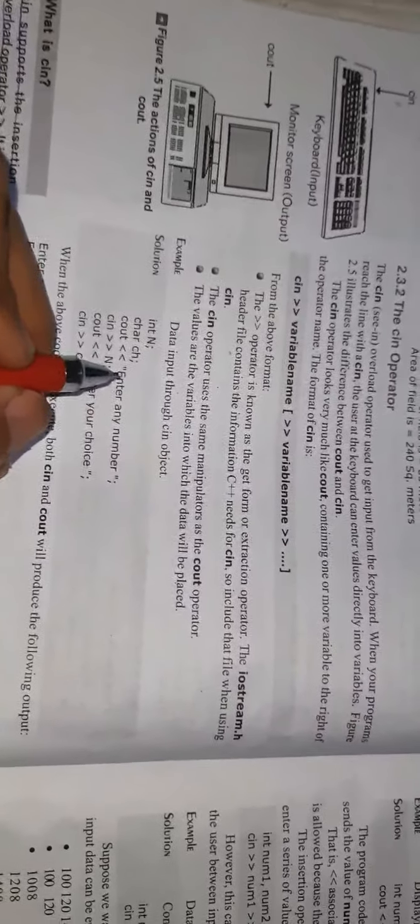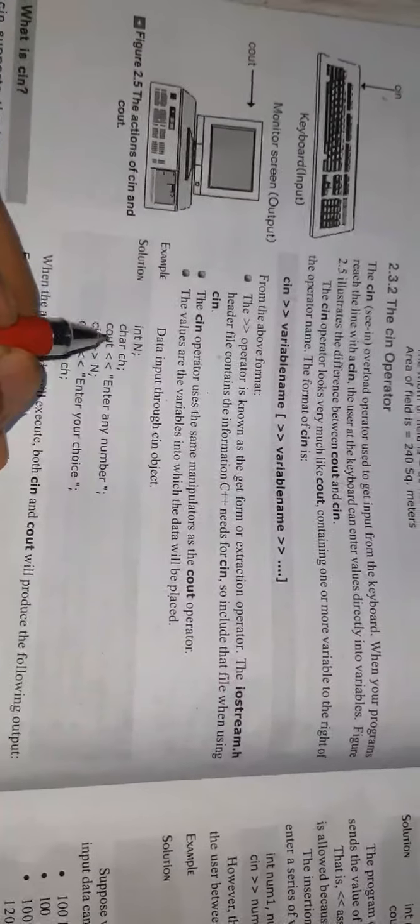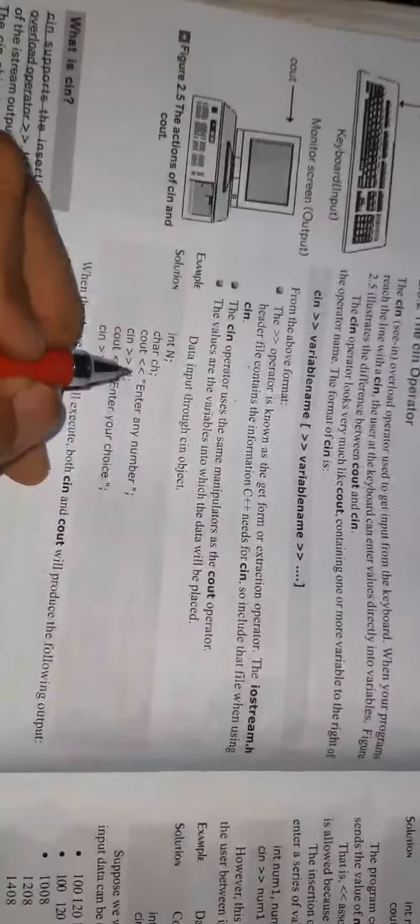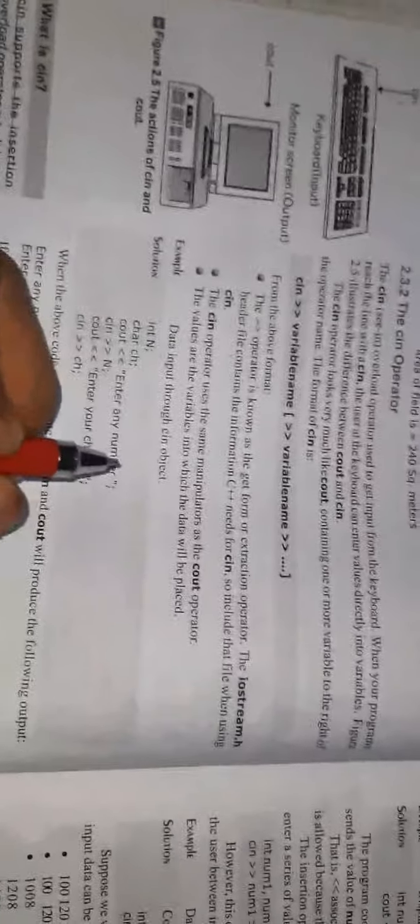Keep in mind that according to the programming logic, the cout statement has to match with what the program is asking. Suppose you have to enter two numbers, you can write here enter two numbers. Or suppose you have to enter a name, the question will be asked like enter your first name or enter your name. It has to match with what the program asks.